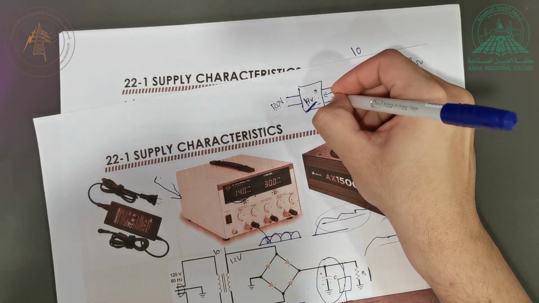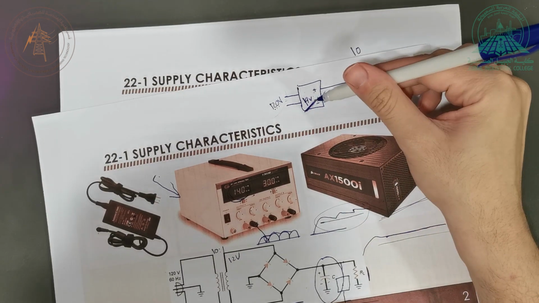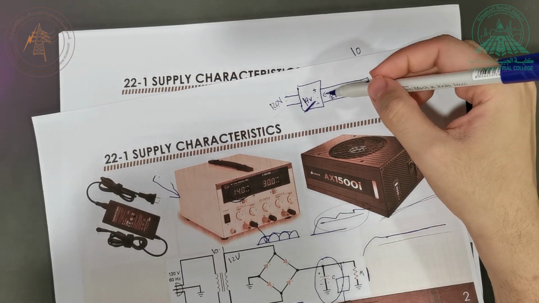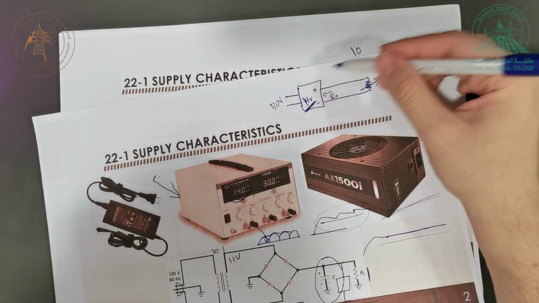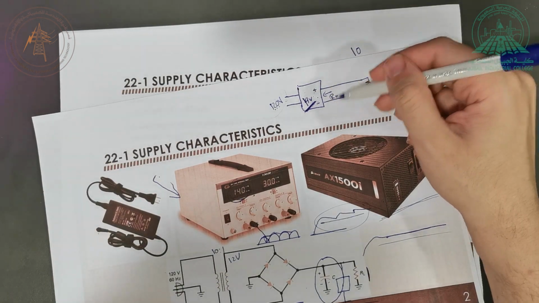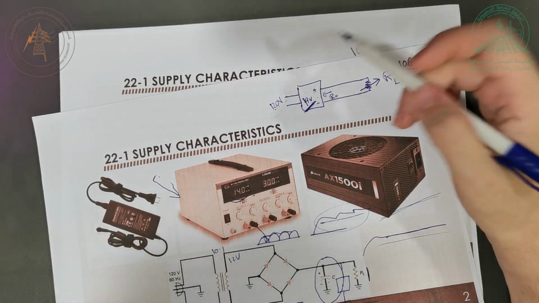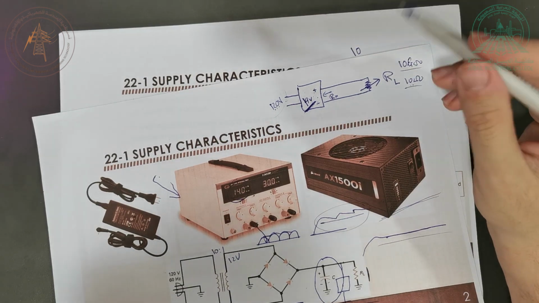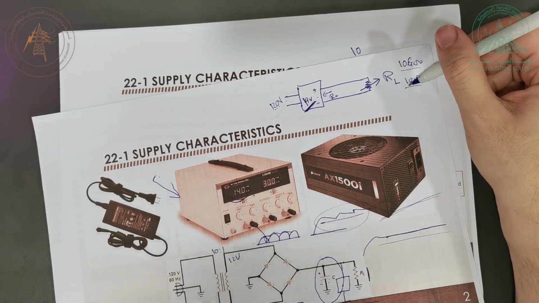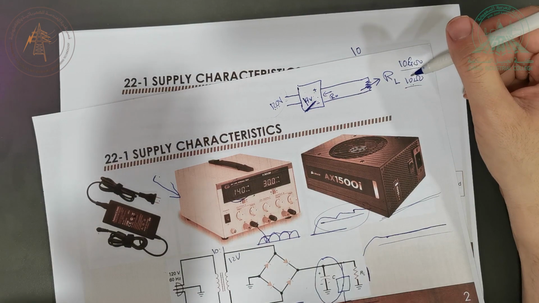Why do we need to have a very low output resistance? Because if I have a very low output resistance, according to the voltage divider rule, all this 14 volt will go to my load. Nothing will be lost inside the internal resistance itself of the device. Okay, but still, if you have 10 ohm, this in itself is already very small.